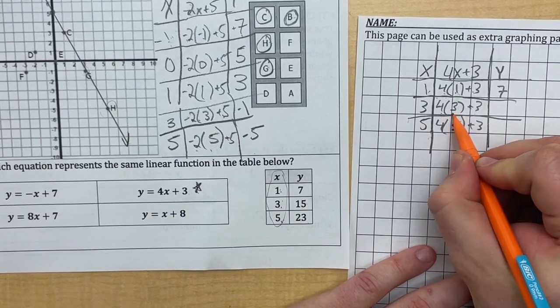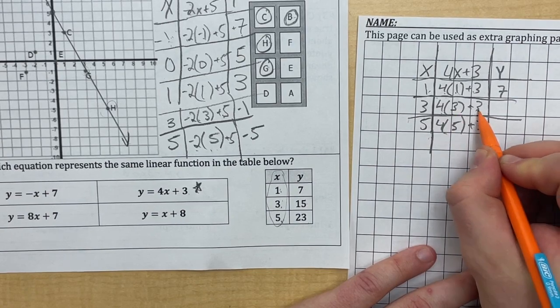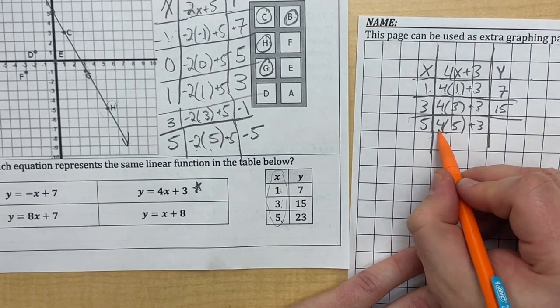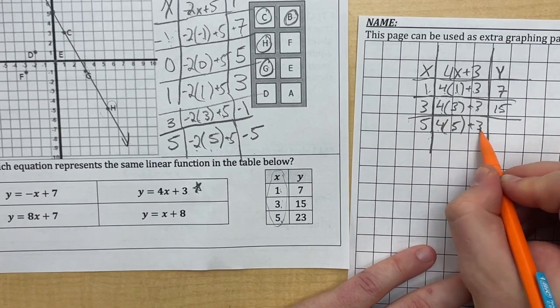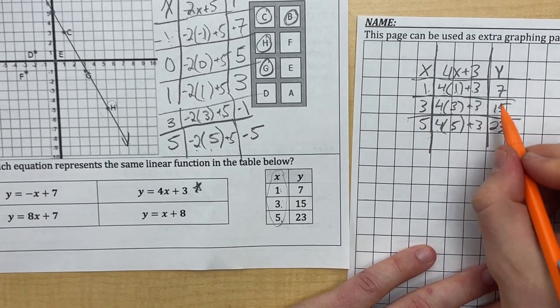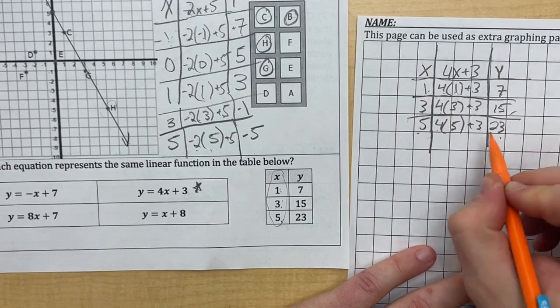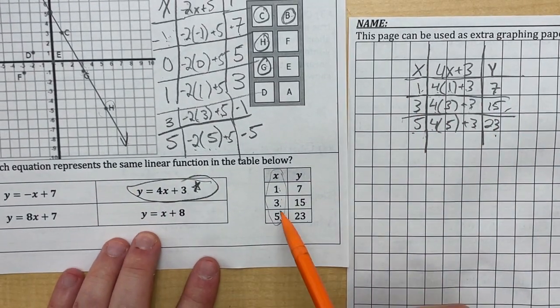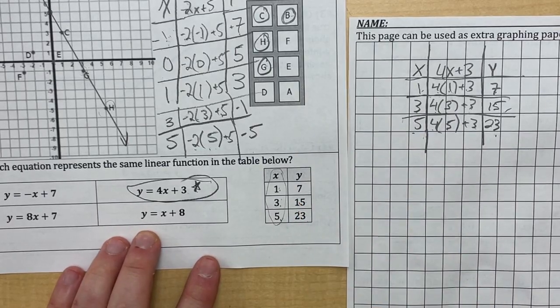4 times 3 is 12. 12 plus 3 is 15. So far so good. And then lastly, 4 times 5 is 20. 20 plus 3 is 23. So since each of these ordered pairs match up, I know that this top right equation is the equation that goes along with this table.